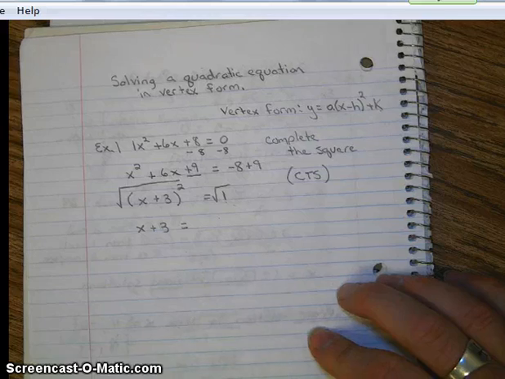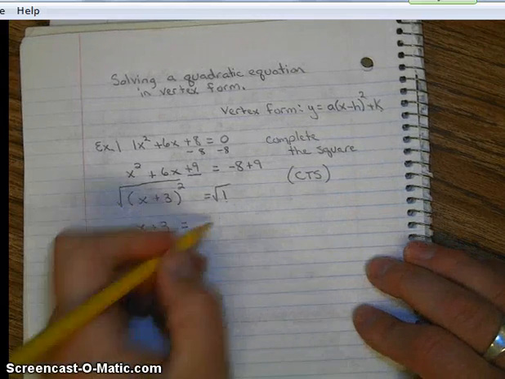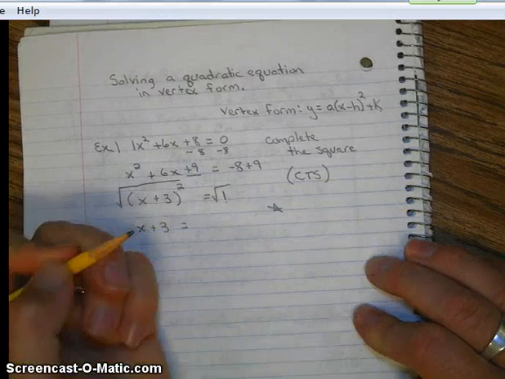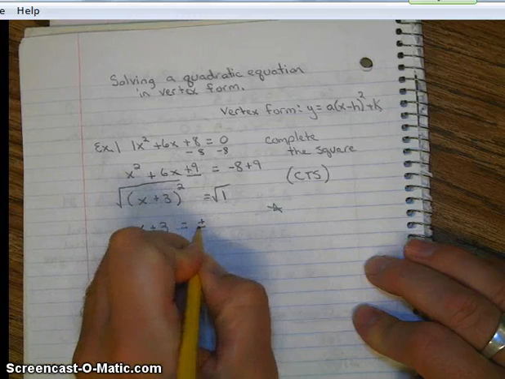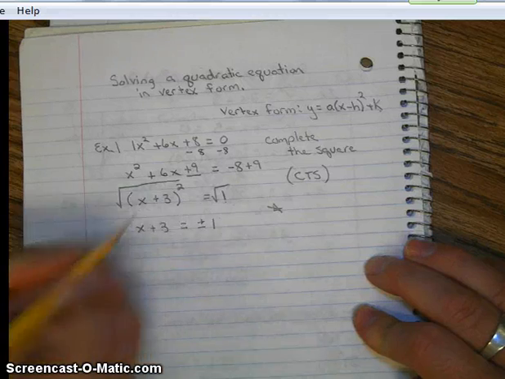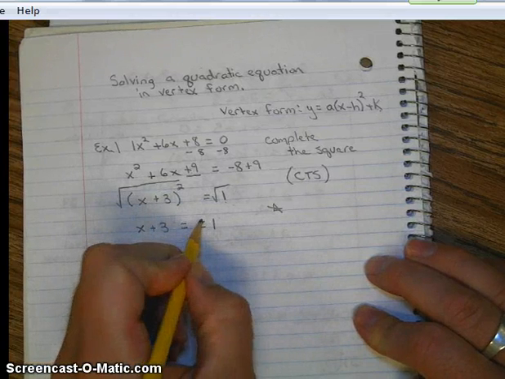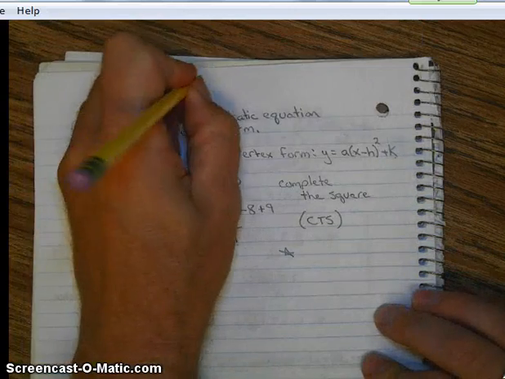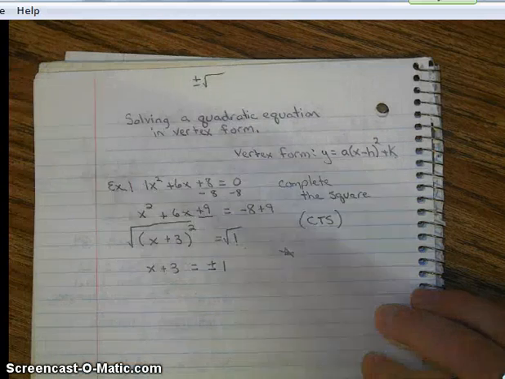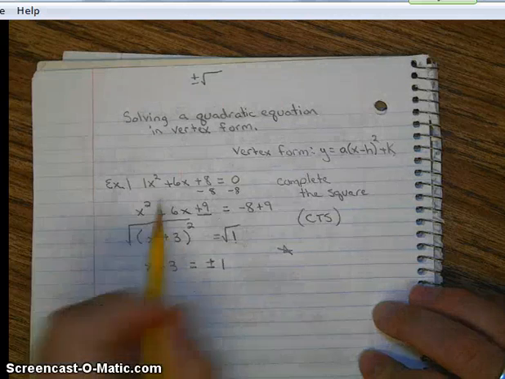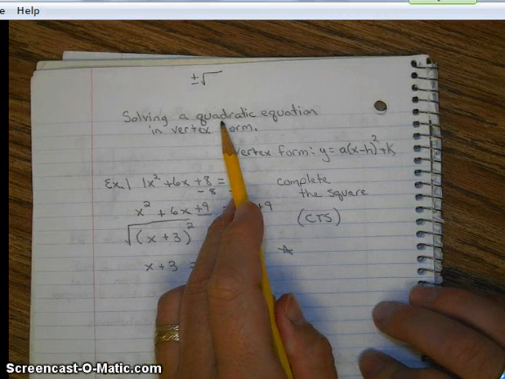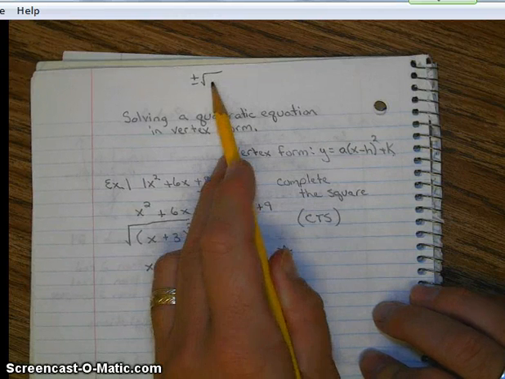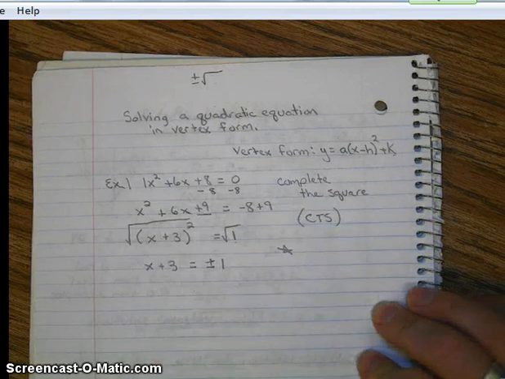Now listen very carefully. When you take the square root, this is very important, you have to do plus and minus whatever that answer is. So the square root of 1 is 1. Don't forget, plus and minus. That's why in the quadratic formula, we have the plus and minus the square root. Because with a quadratic, there are usually 2 real or complex solutions, unless the discriminant is 0, then we have 1 real solution.